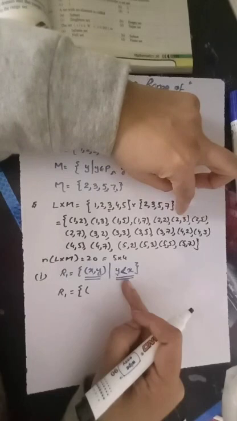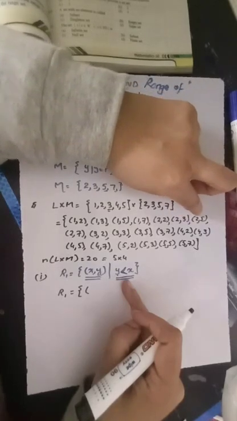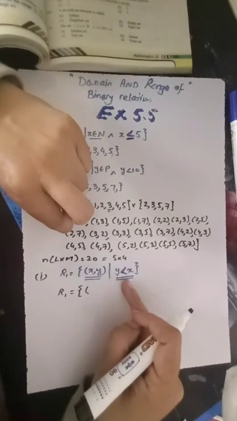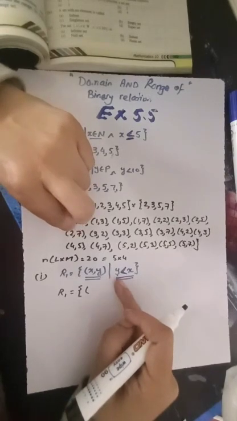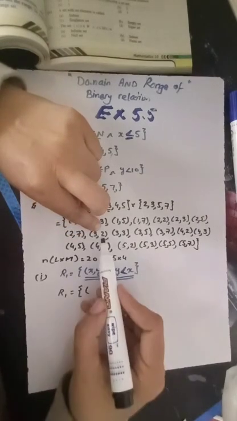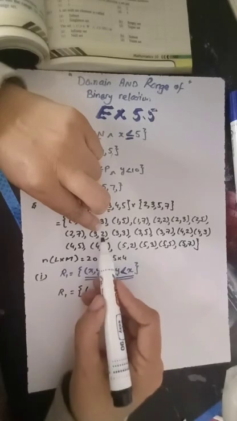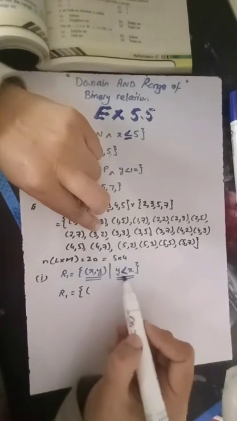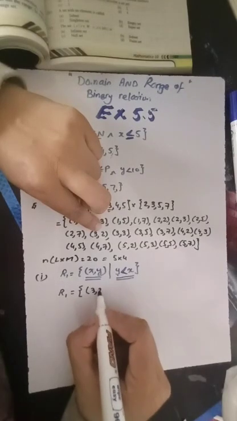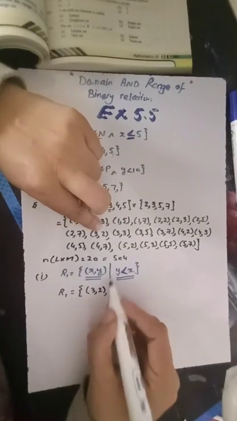Okay, 2 3 is not our choice. 2 5 is not our choice. 2 7 is also not our choice because over here 7 is greater than 2, not less than 2. We need y less than x. Okay, now coming to 3 2, over here the y, the second element, is less than 3, so y is less than x.